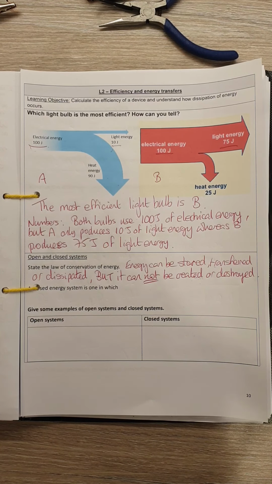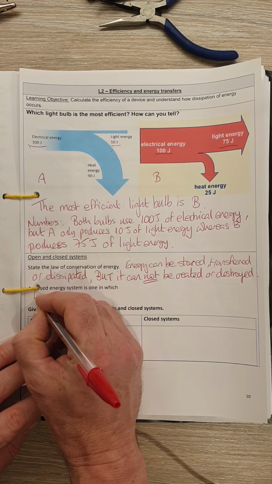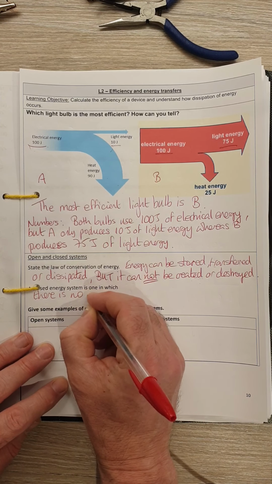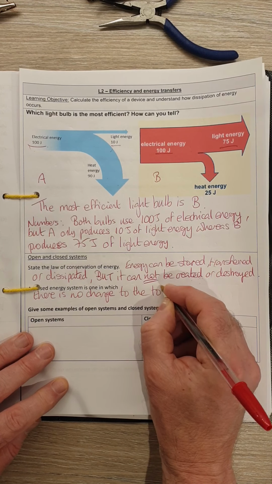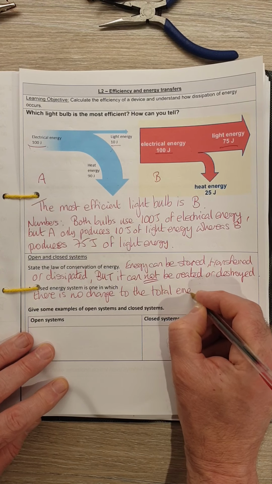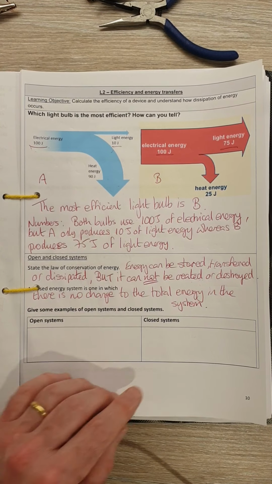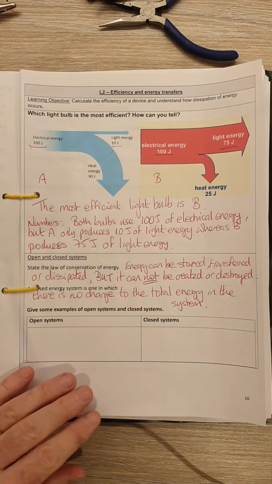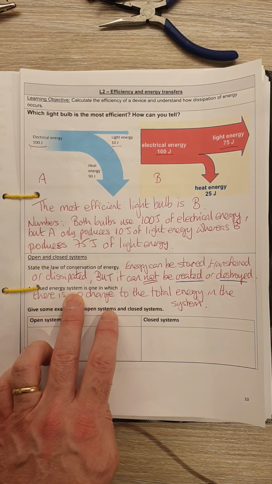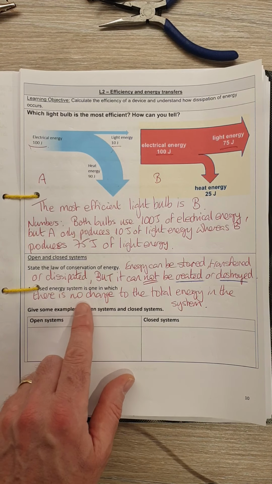Right, then we have a closed energy system. A closed energy system is one in which there is no change to the total energy in the system. So we have already said that energy cannot be created or destroyed. But if we think about a system, that is an object or a group of objects, and although energy can't be created or destroyed, it can be transferred away from the object.